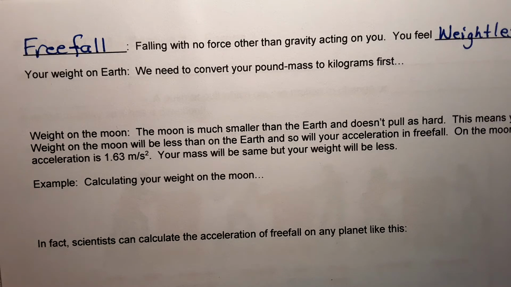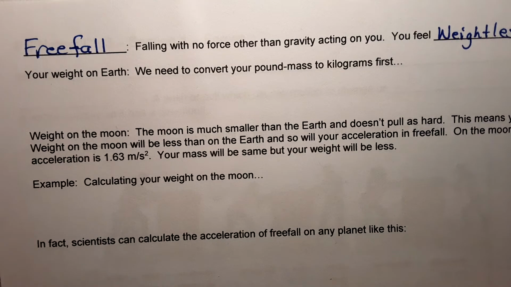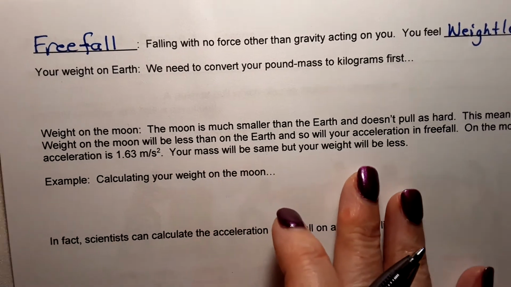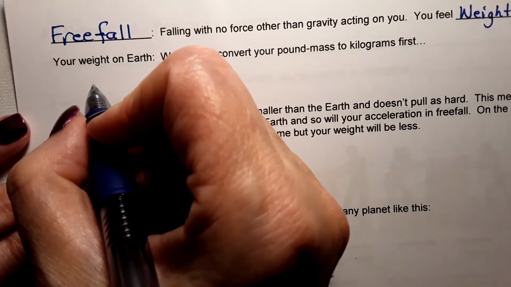You're massing yourself. When you step on the bathroom scale, it tells you your pound mass, how many pounds of matter you're made up of. It doesn't tell you your weight, because your weight is a force and it's measured in newtons, not pounds. So I want to show you how you can calculate your weight on Earth.